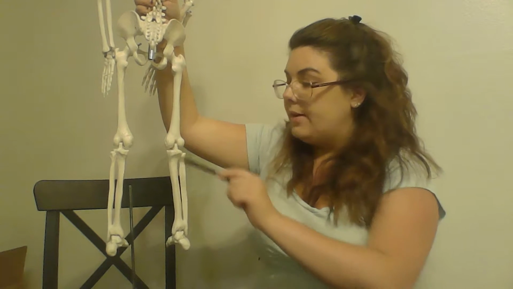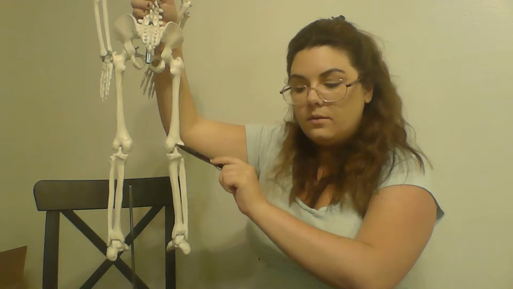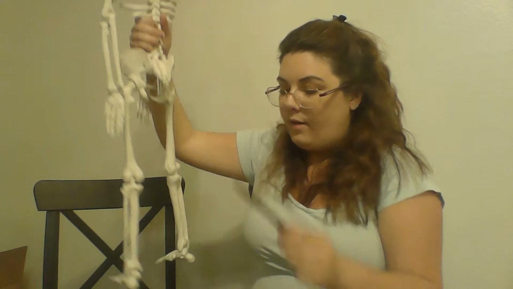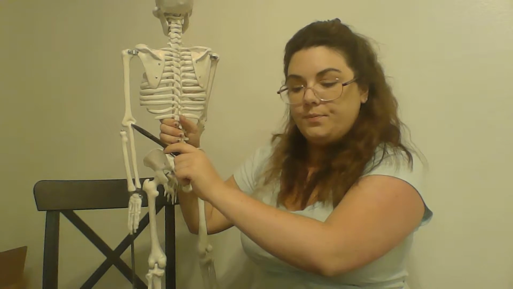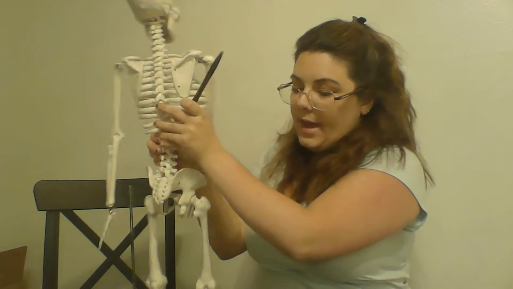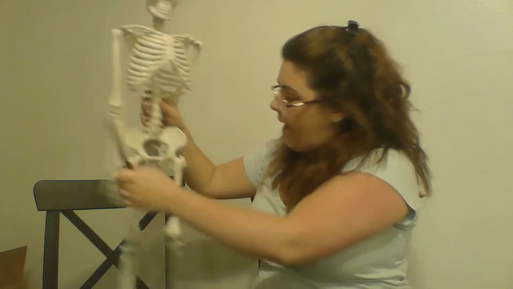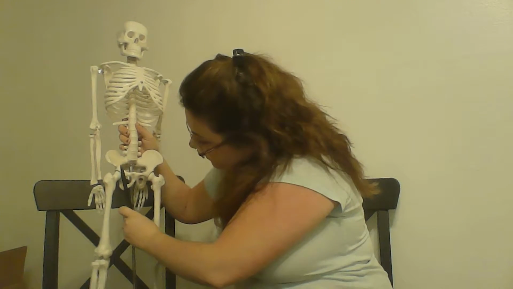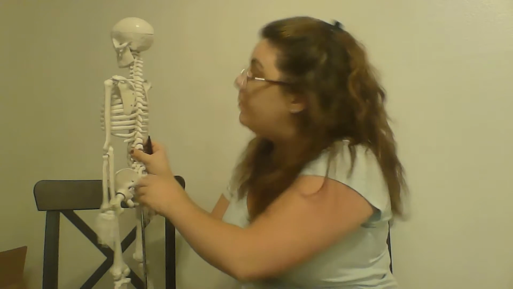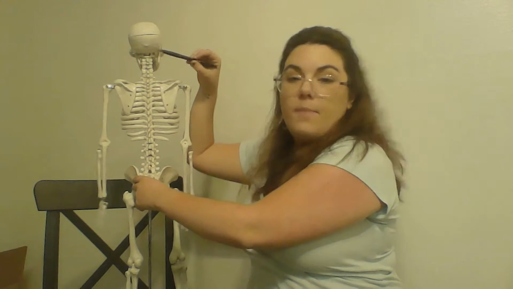Next is the popliteal, or the back of the knee. Then we have the olecranon, which is the back of the elbow. Then next we have the acromial, which is the point of the shoulder. And then last is the occipital, or the back of the head.